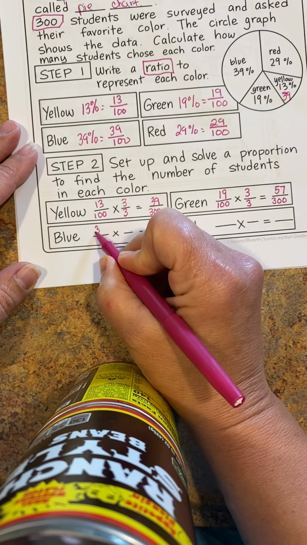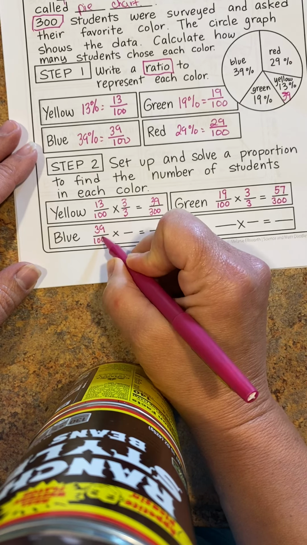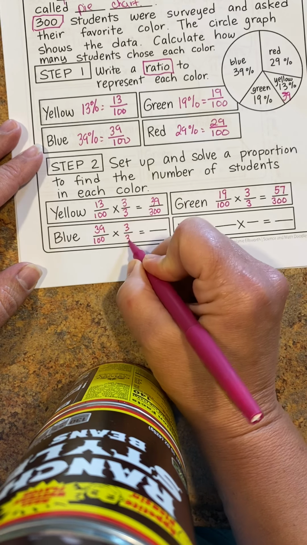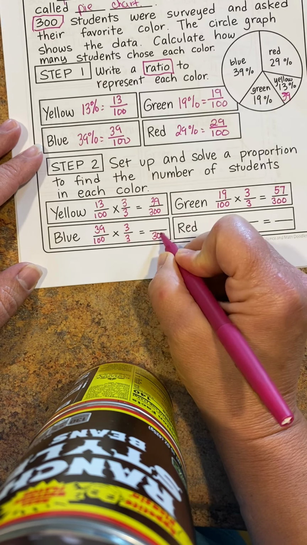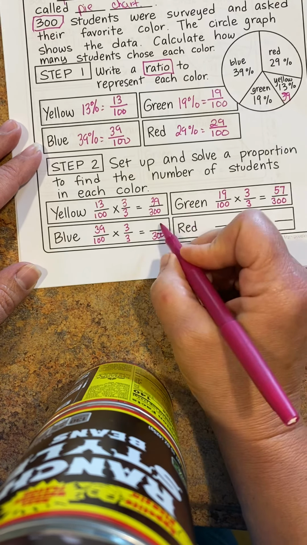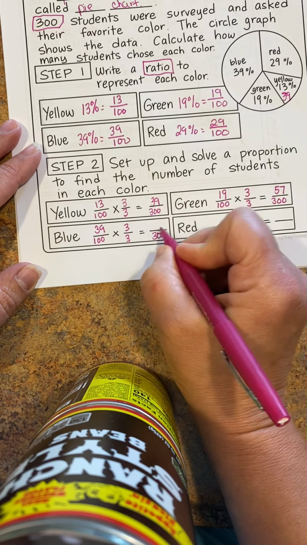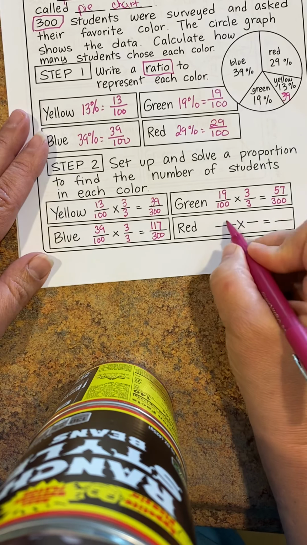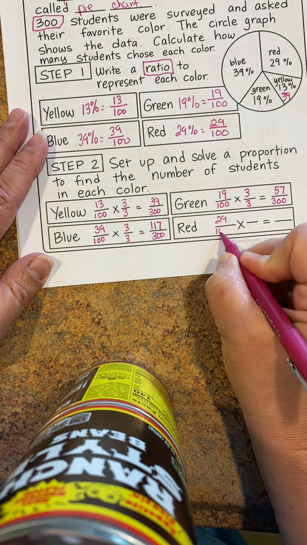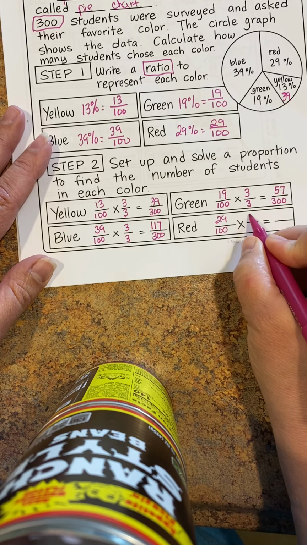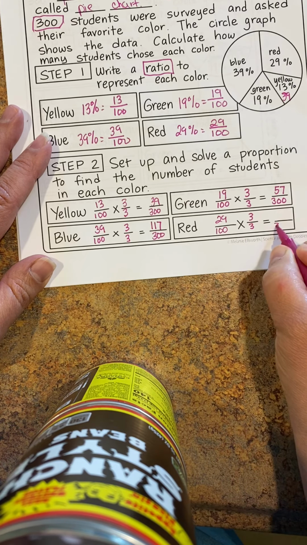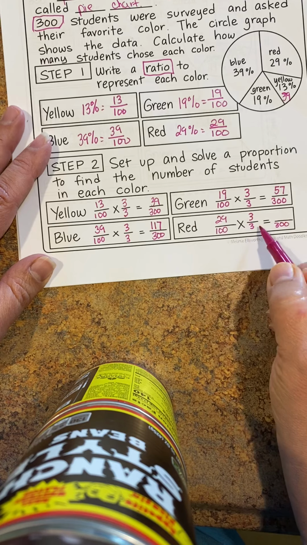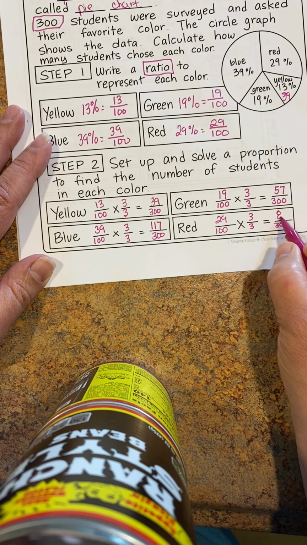We have 39 over 100 times 3 over 3 because once again, we know our total is 300. So then we're going to go 39 times 3 and get 117. And then red is 29 over 100. Once again, we know our total over here is 300, and 29 times 3 is 87.